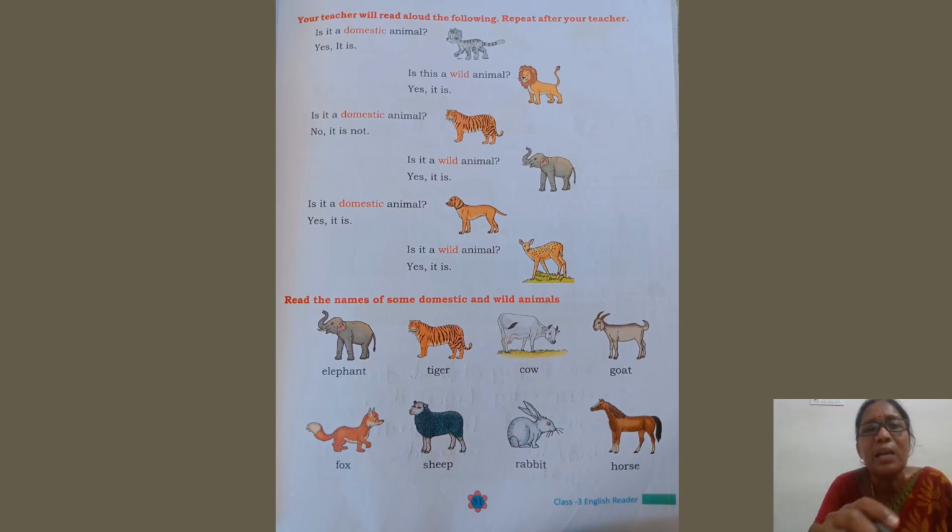Next, tiger. Is it a domestic animal? No, it's not. Next, look at the elephant. Is it a wild animal? Yes, it is. Elephant is also a wild animal. Elephant, anakandamma. Elephant, short sound. Some temples also keep elephants, no?